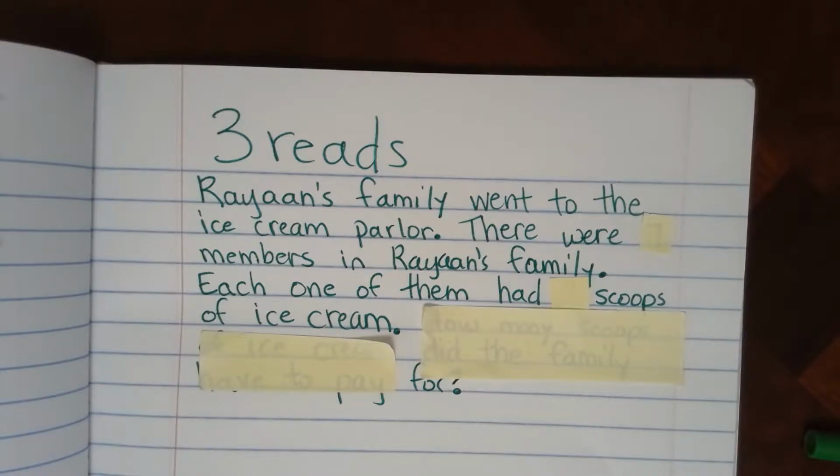Okay, for the first read, they go ahead and read it to themselves. Rayon's family went to the ice cream parlor. There were some members in Rayon's family. Each one of them had some scoops of ice cream.